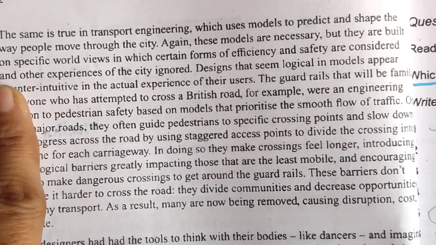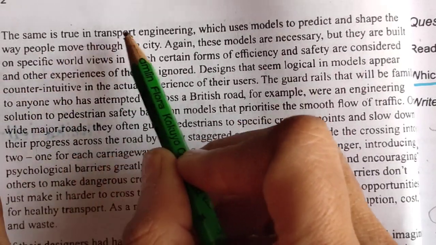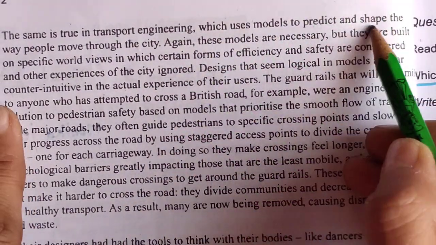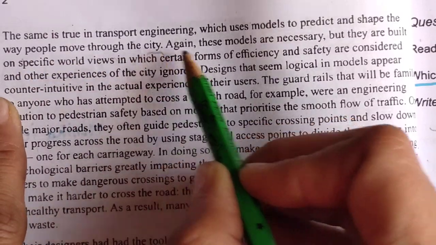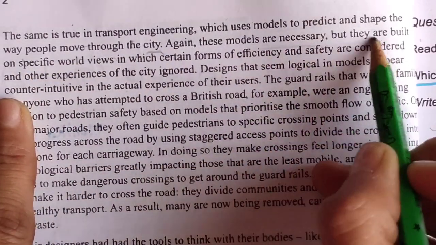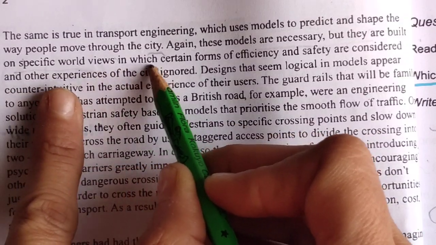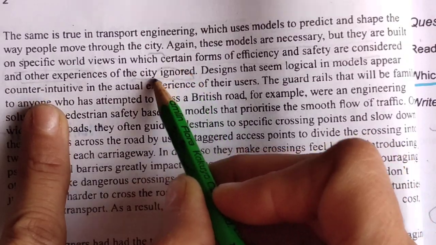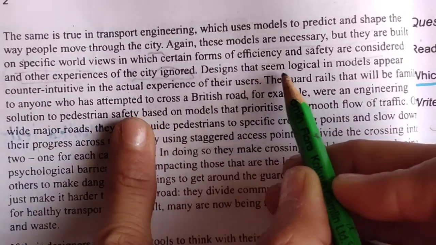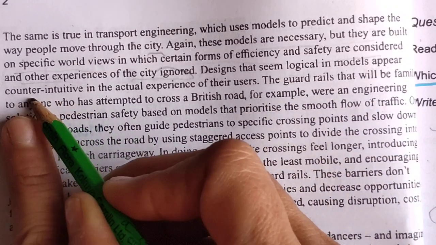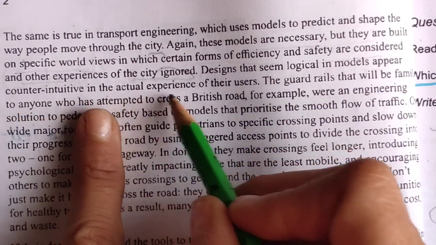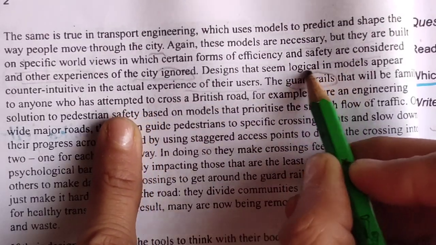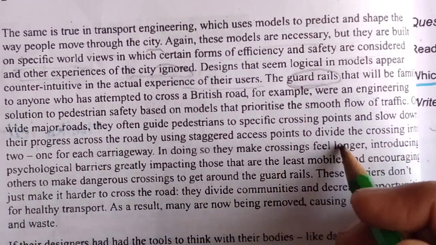Now this is my E paragraph. Let's read E. The same is true in transport engineering, which uses models to predict and shape the way people move around the city. Again, these models are necessary, but they are built on specific worldviews, in which certain forms of efficiency and safety are considered and others ignored. Designs that seem logical in models can appear counter-intuitive in the actual experience of their users. Okay, the guardrails were there in the complete-the-summary.